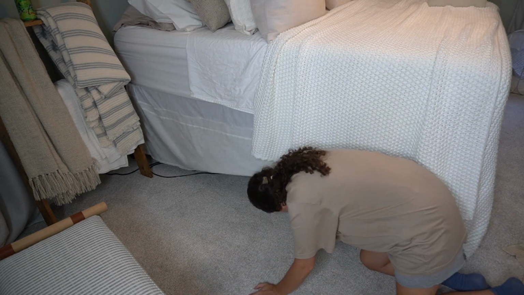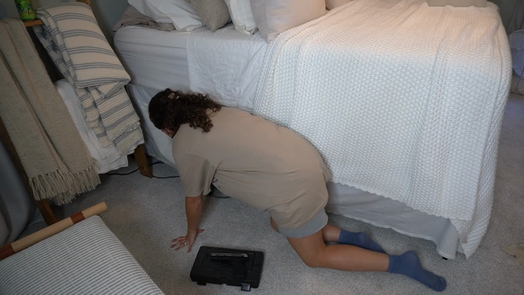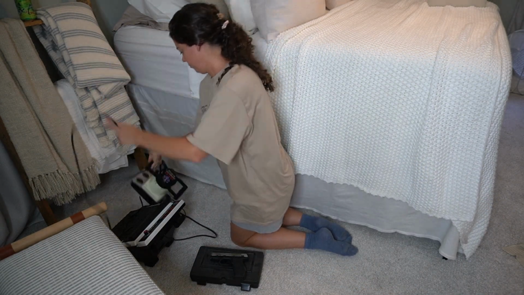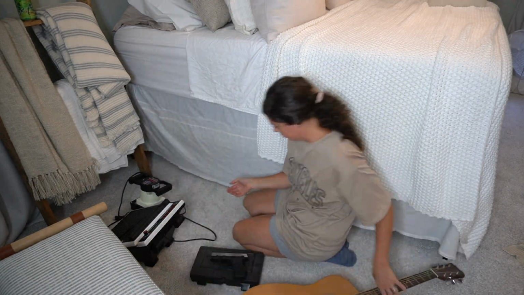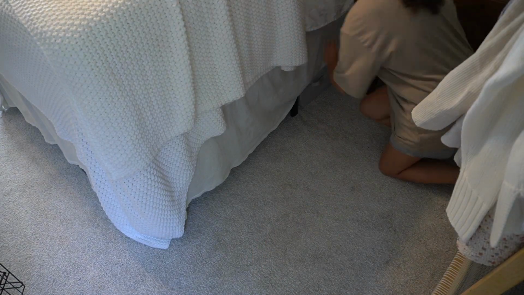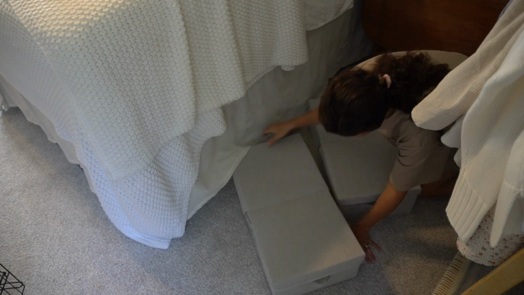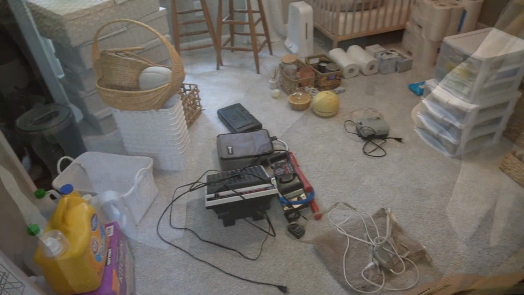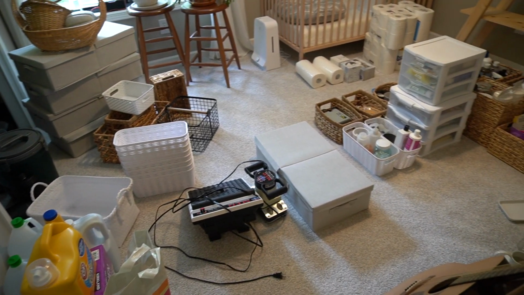Now that the bathroom is all clean, I'm going to remove everything from underneath our master bedroom bed. Like I said before, I'm going to bring it to what will be the office space, declutter, decide what I want to keep and what I want to give away, and then reorganize everything into baskets.